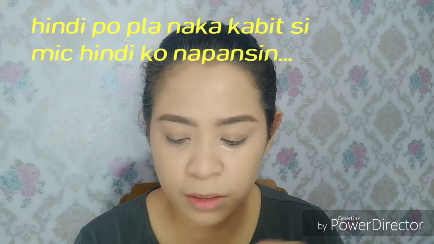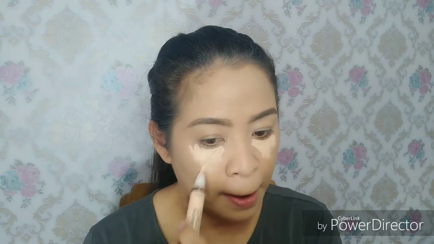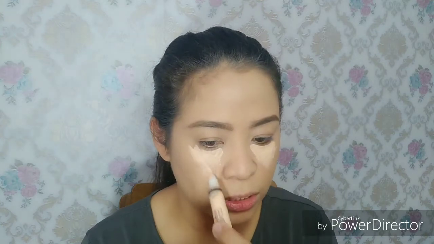And then, ayan, pati na rin sa kabila. So dapat, guys, medyo pa-V yung pag-apply nitong concealer, kasi ito yung gusto nating ma-highlight eh. Itong under eye together hanggang dito sa pababa, sa ating cheeks.